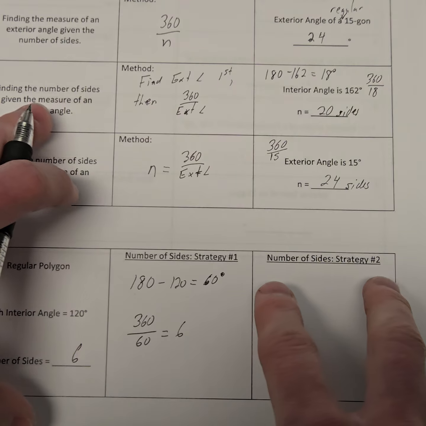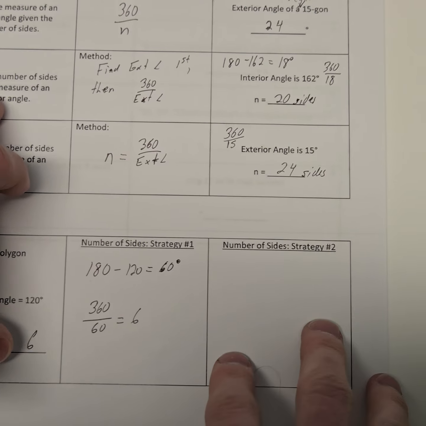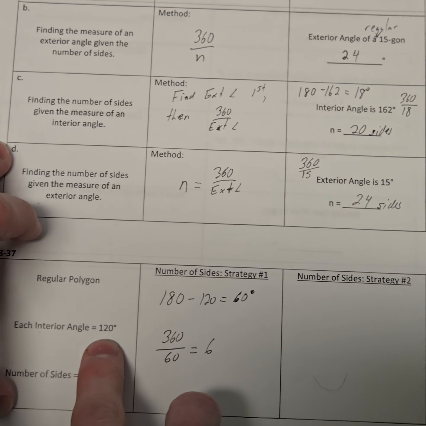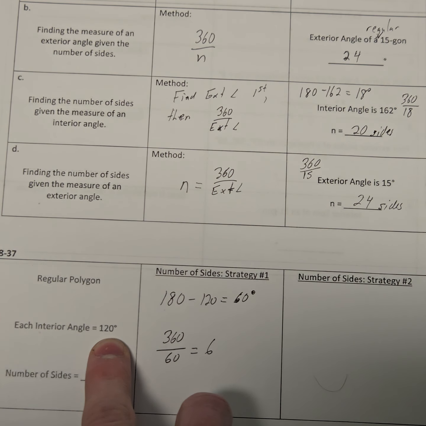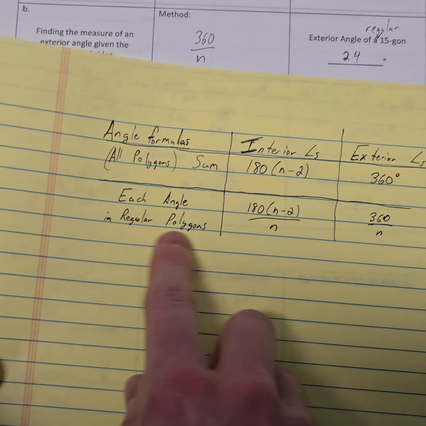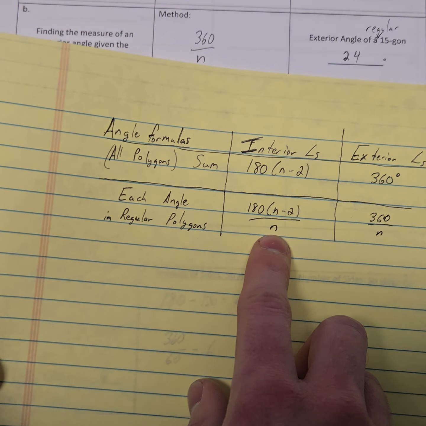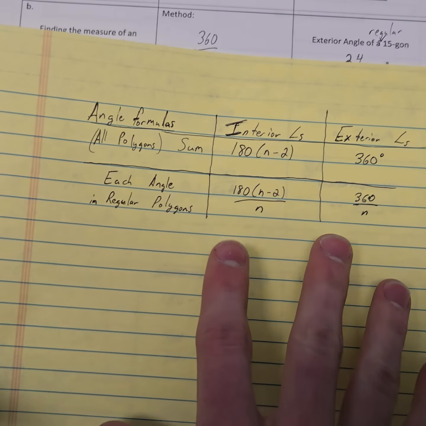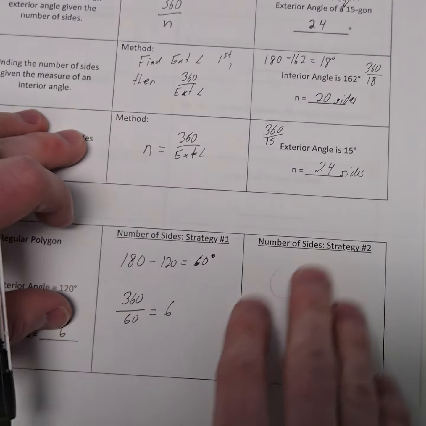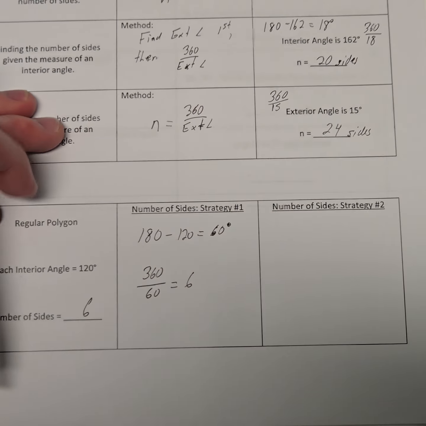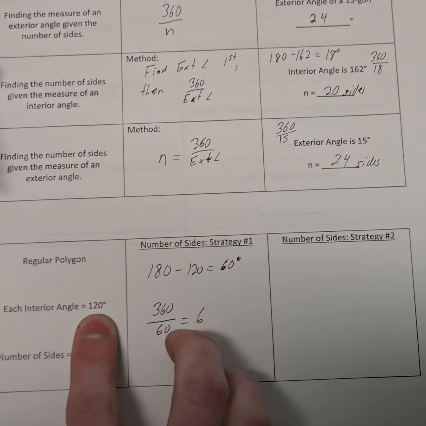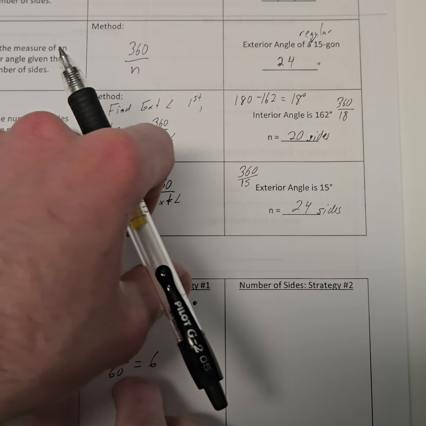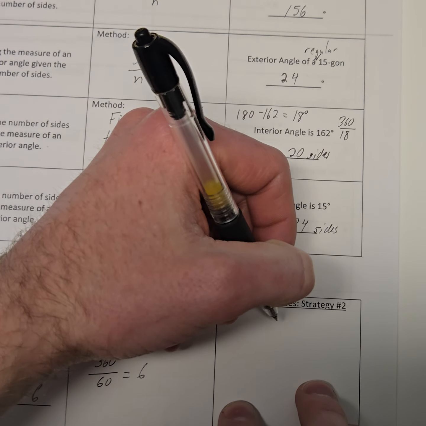I'm going to show you a harder way. I still want you to write it down, even though it's the harder way. This is the other way you could do it. Since it gives you the interior angle, you could use your interior angle formula and set that number equal to it. Maybe some of you were thinking about it this way. You can say 120 and set that equal to that formula. So let's go ahead and do that.